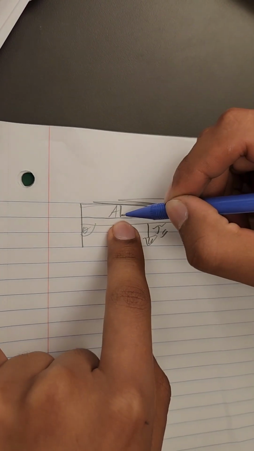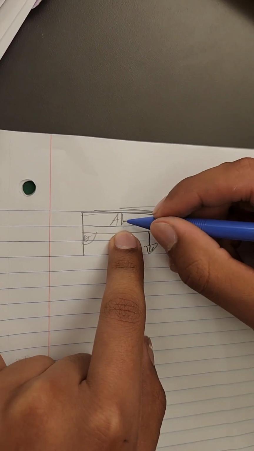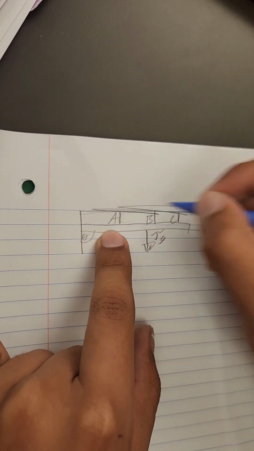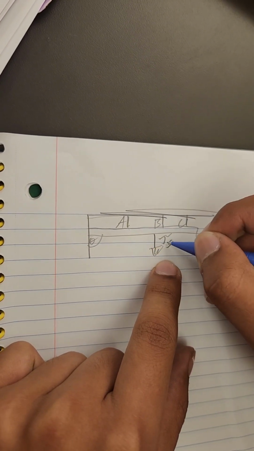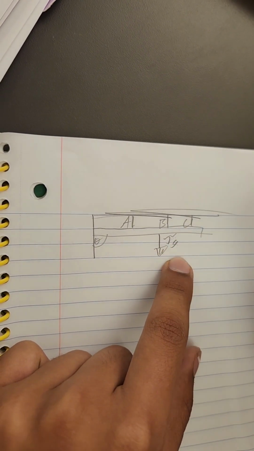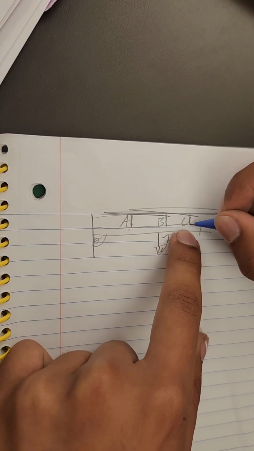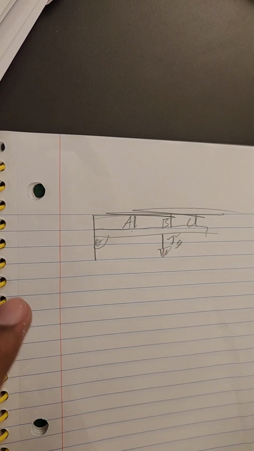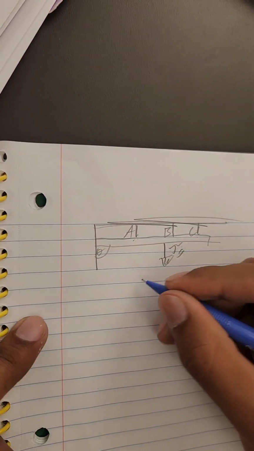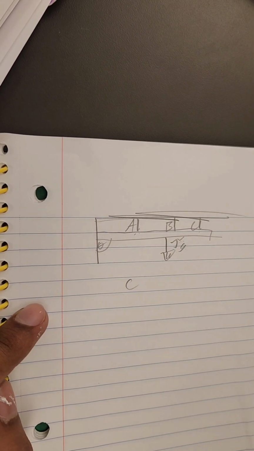So if we were to place one down here, the tension would be the highest because the radius would be the shortest. This one would be at the same point at which the torque of gravity is exerted, so this one would be better than that one. But if we look at this one, the bigger radius means that there would have to be more force added on. So it would have to be C. So we go C.